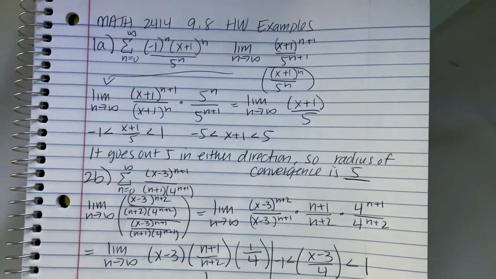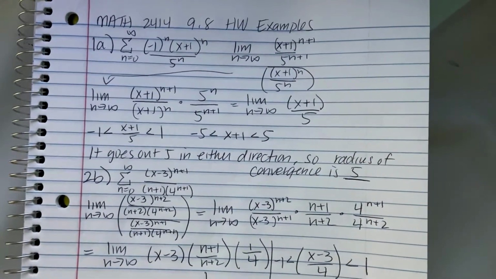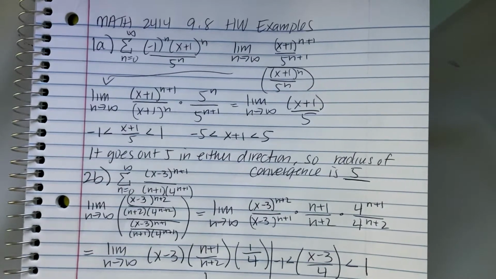So 1A says find the radius of convergence for the sum from n equals 0 to infinity of -1 to the n times x plus 1 to the n over 5 to the n. Now, there are two ways you can look at this, but we're just going to do the way we use the ratio test. Remember, when you use the ratio test, you do the absolute value, so the -1 is gone.